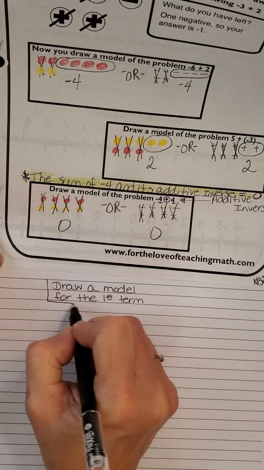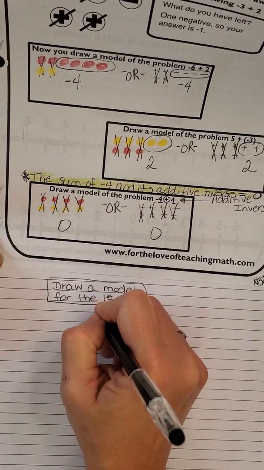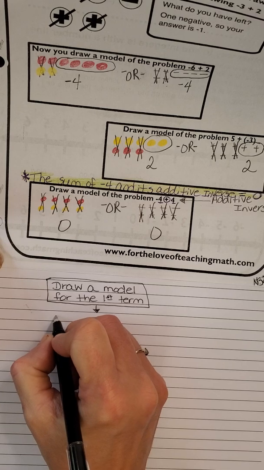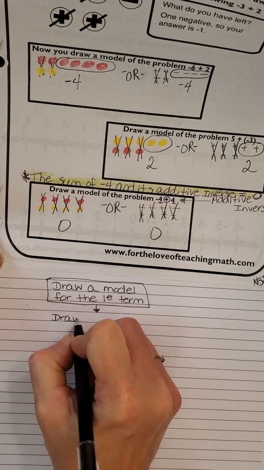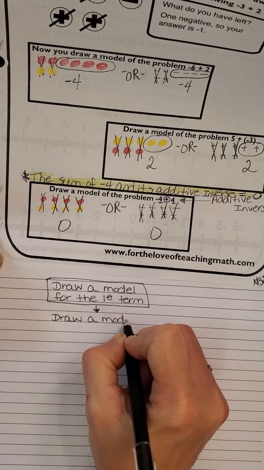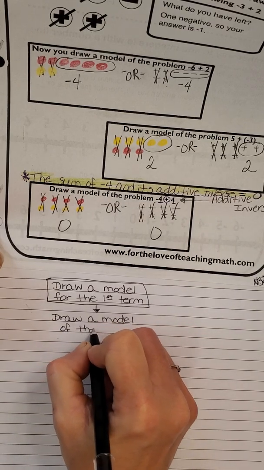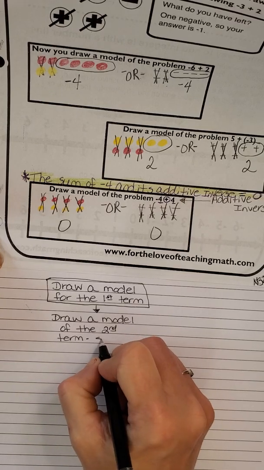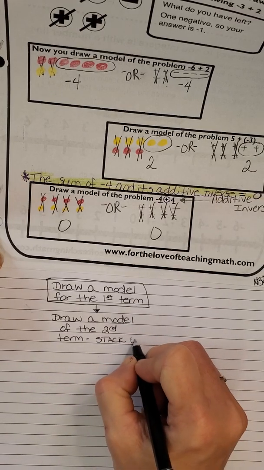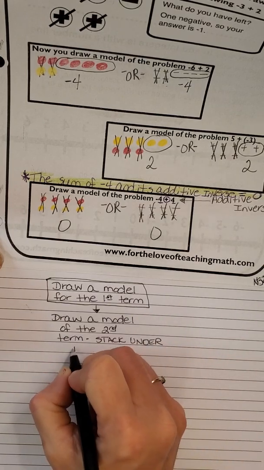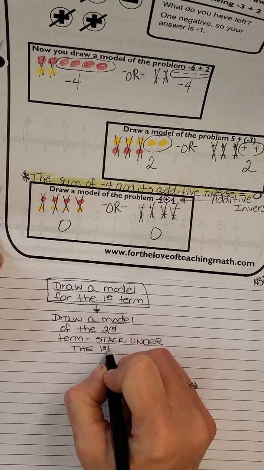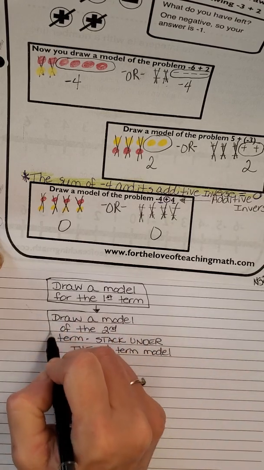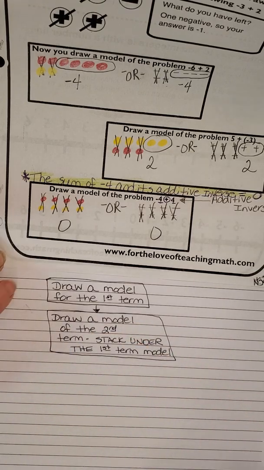Draw a model for the first term. The second thing we did was draw a model of the second term. And we want to stack that second term's model under the first term's model, okay?